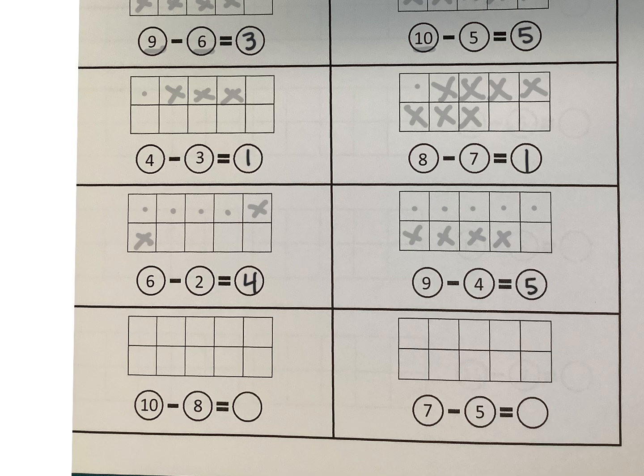Very good. Okay. On the next one, we have all 10 of our 10 frames full. And then we're going to cross off 8. And when we do that, how many are left? We have 2. Very good. All right, last one on this side.